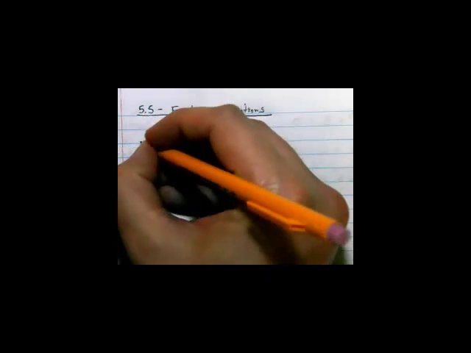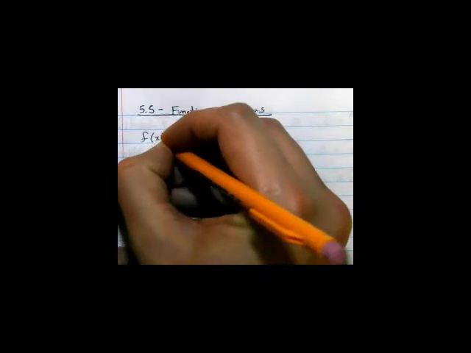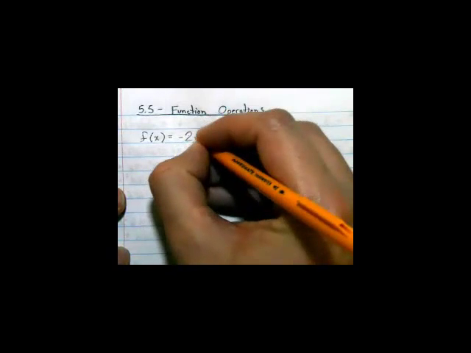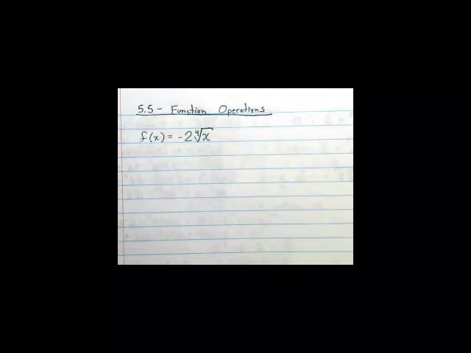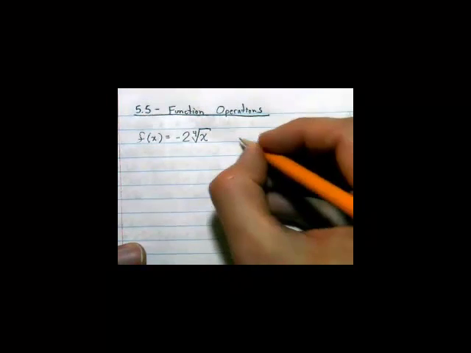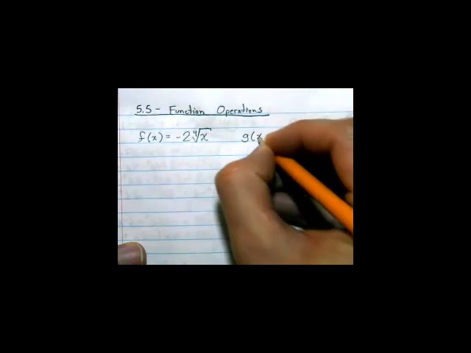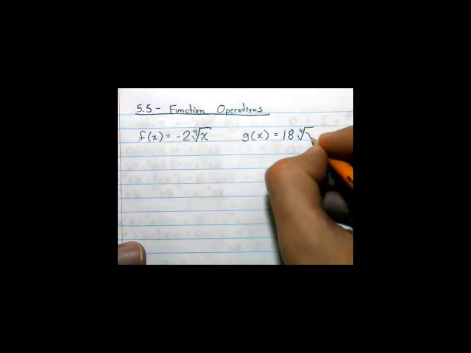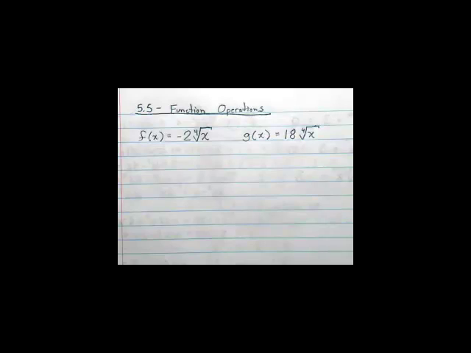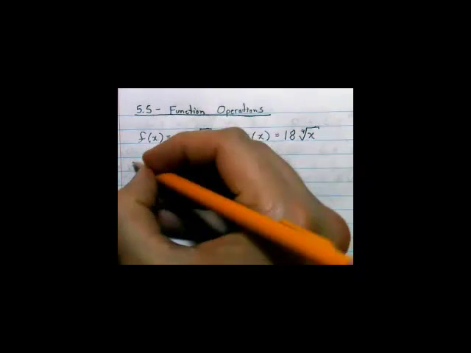So let's say that I have f of x is a function -2 times the fourth root of x. Since we were talking about roots, I figure I'll stick with that to start with here. And then g of x, we'll say, is 18 times the fourth root of x. Okay, so all I'm going to do is I'm going to take these two functions, I'm going to add them, I'm going to subtract them, I'm going to multiply them, and I'm going to divide them. Okay, and just show you how we might simplify that stuff. Also, though, the notation.